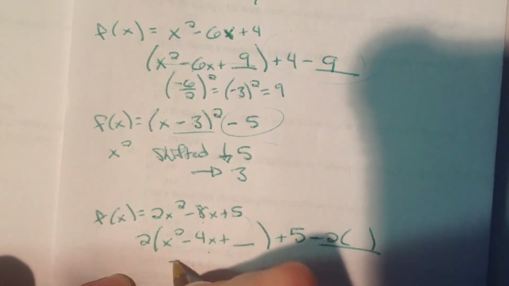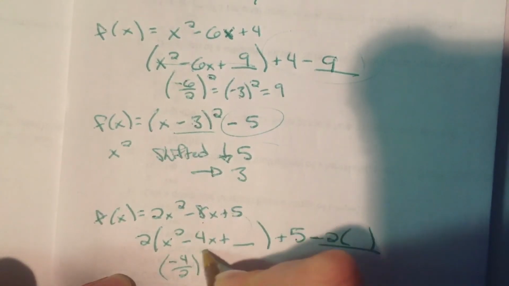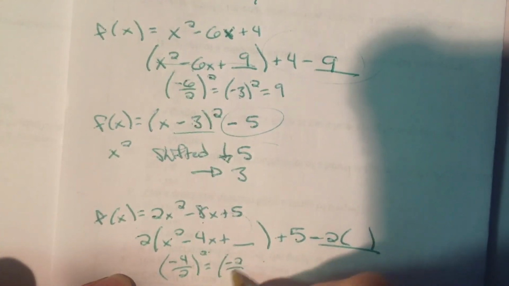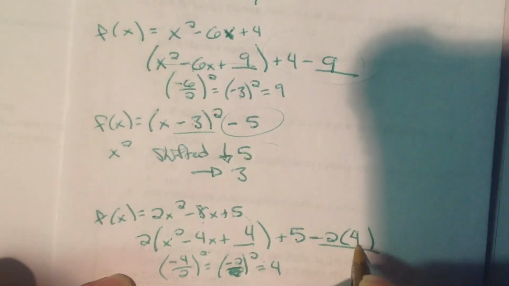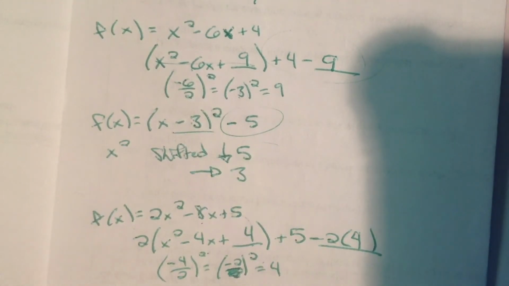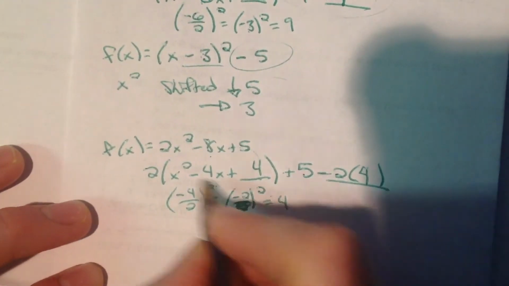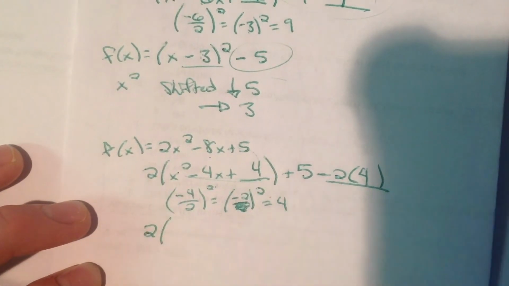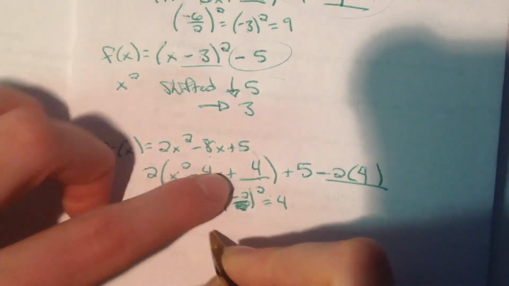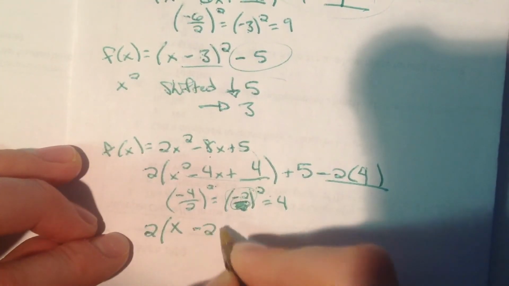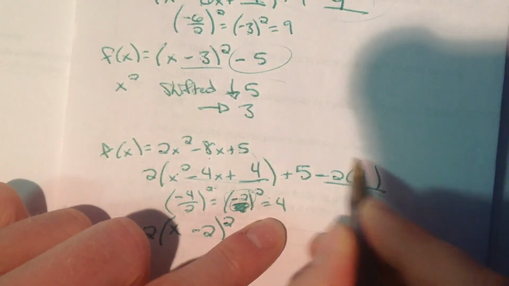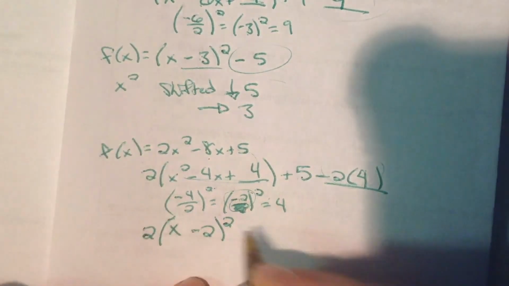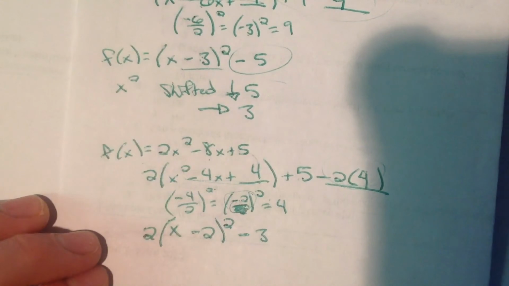Completing the square here, (negative 4 divided by 2) squared is negative 2 squared, which is 4. So the number we put in our blanks is 4. This now factors, the 2 stays out front. It becomes 2 times (x minus 2) squared. Out here, this is the same thing as minus 8, so 5 minus 8 is negative 3.